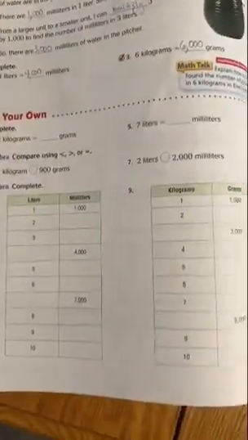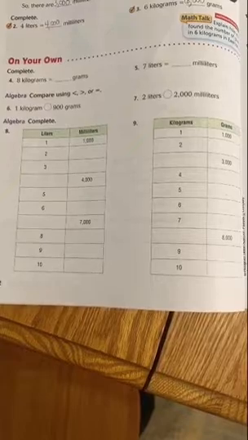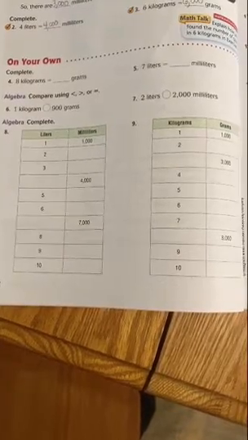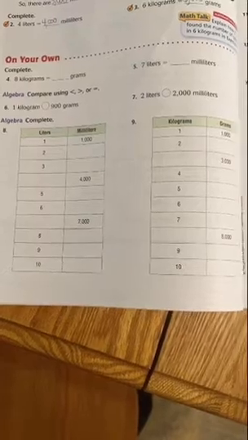So on your own, I want you to complete 4, 5, 6, 7, 8, and 9. I'm going to give you a few minutes to do that, and then I will give you some feedback on that. In 4 and 5, you complete the relationship.